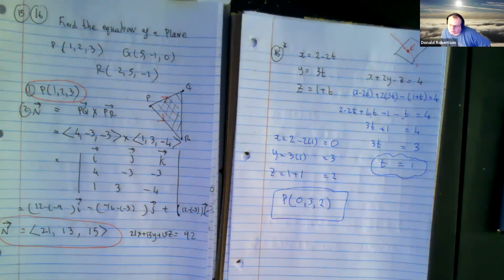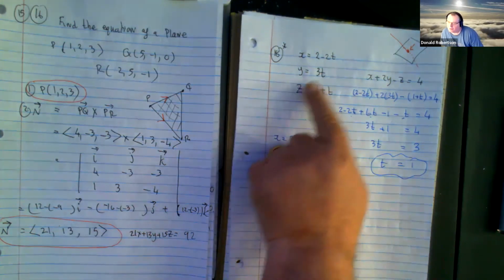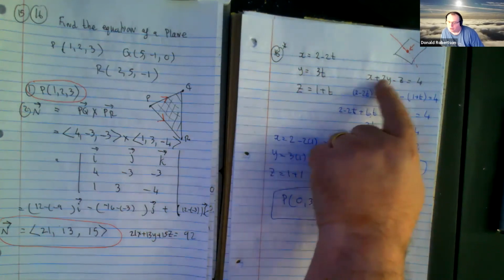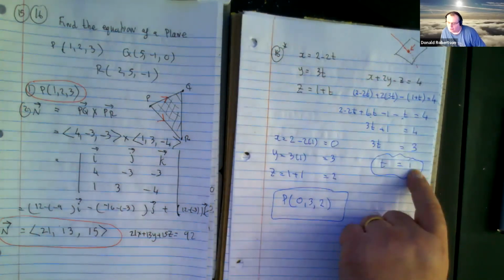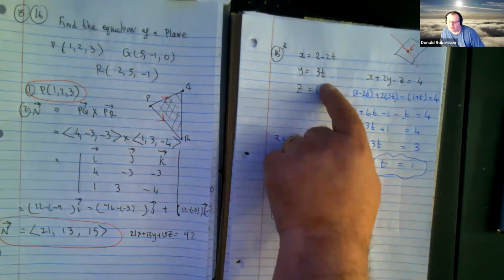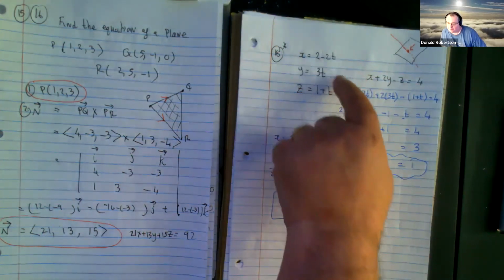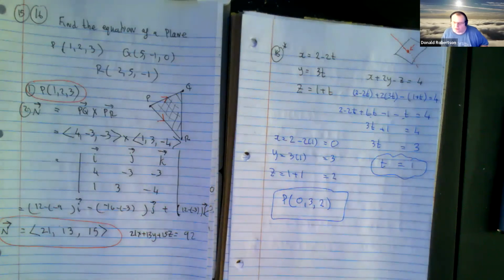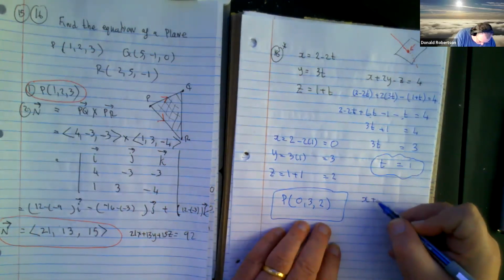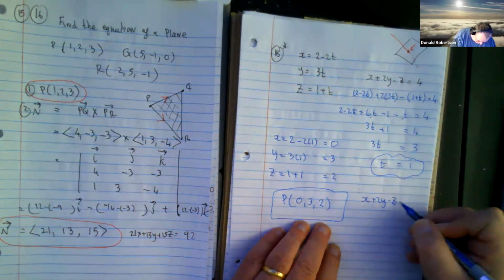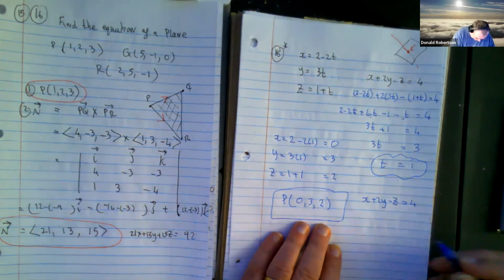Does the logic of how we found this make sense to you? Equation of a line meeting up with a plane. Replace the x, y, and z's with these guys. Solve for t. Once you know t, plug it in here, and that must be the x, y, and z. Now I can check it. Since I've got time, I can do that. X add 2y take away z should equal 4 if you're on the plane.